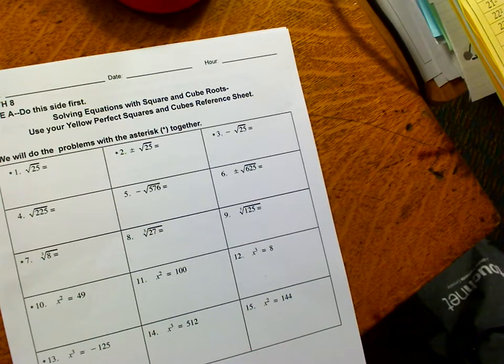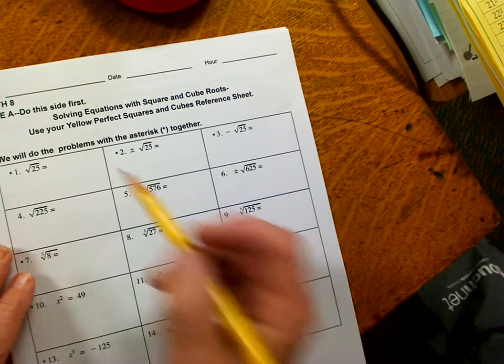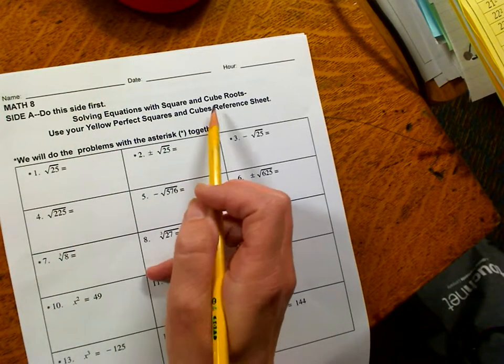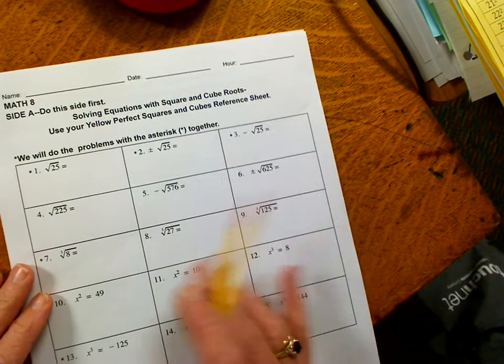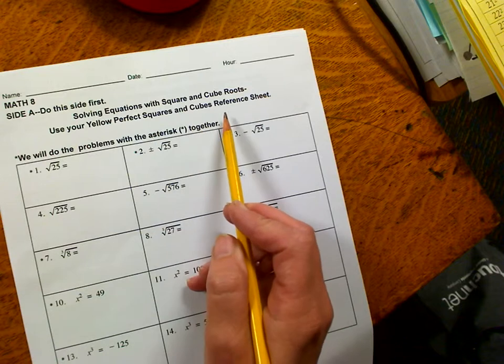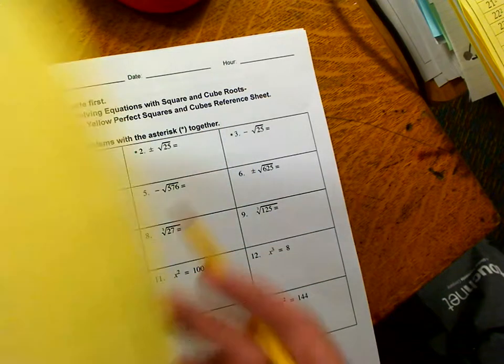All right, we are solving equations with square roots, square and cube roots. And use your yellow perfect square and cube roots reference sheet. This will definitely help you.